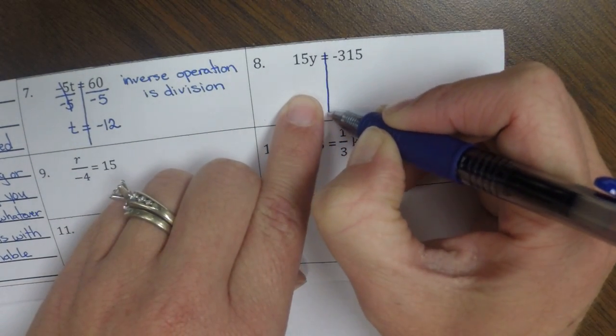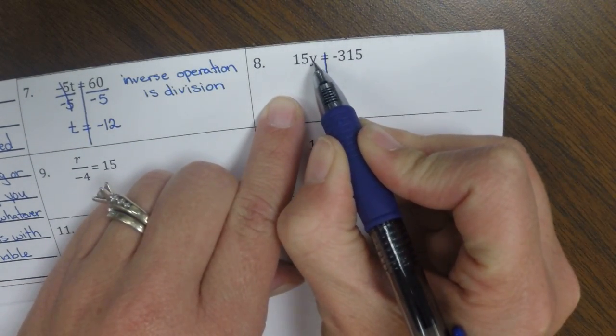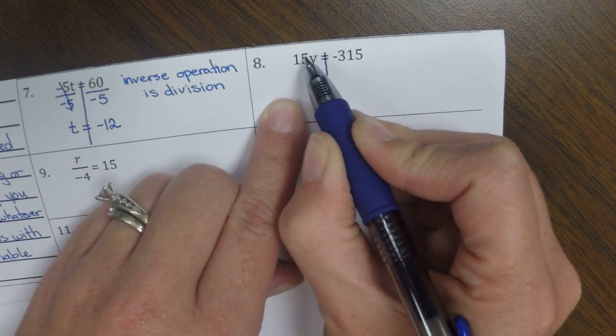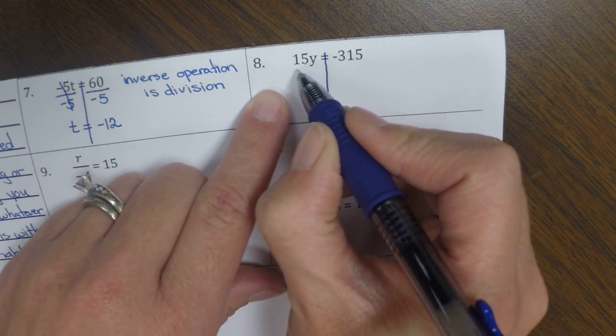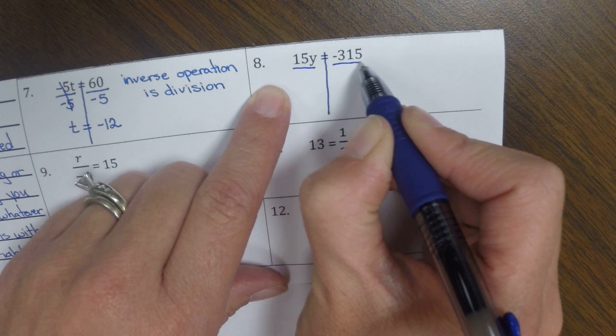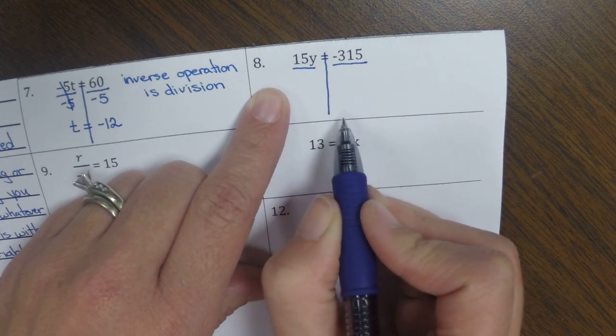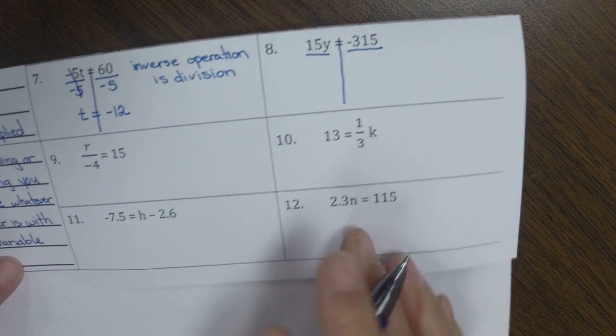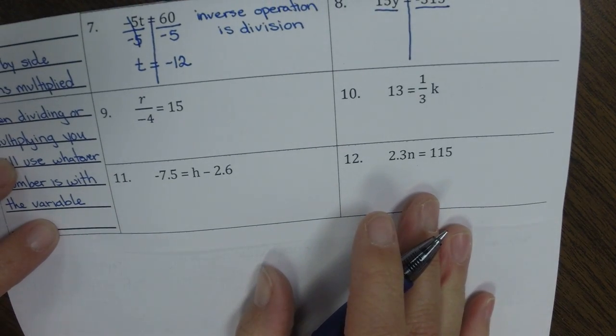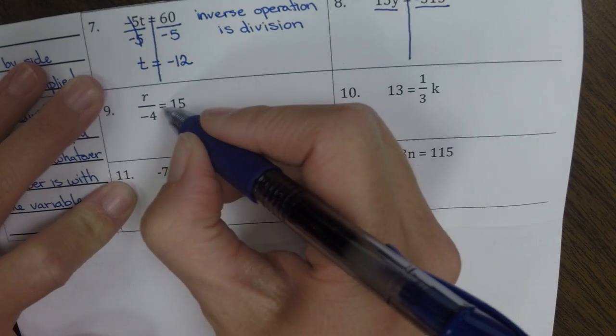So I want you to use this same method to solve this one. If we draw the line, side by side means multiplied, so this is multiplication. The inverse operation is division, so I want you to divide by whatever number is with the variable to get the solution. All right, so let's look at number 9. Number 9, we're going to draw our line.